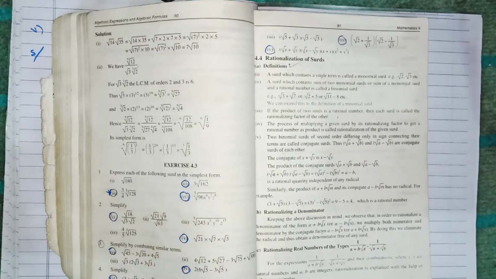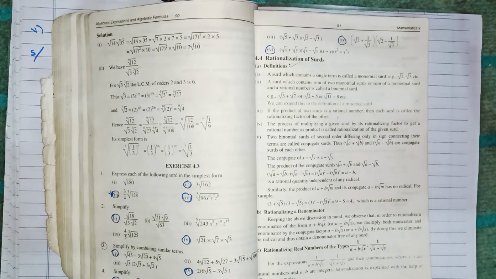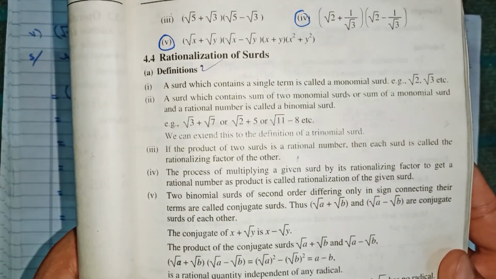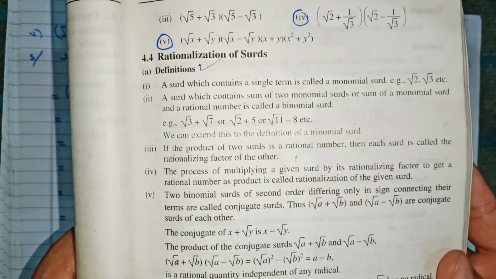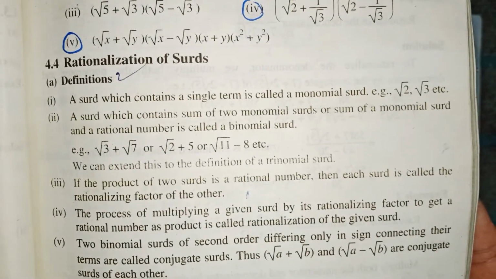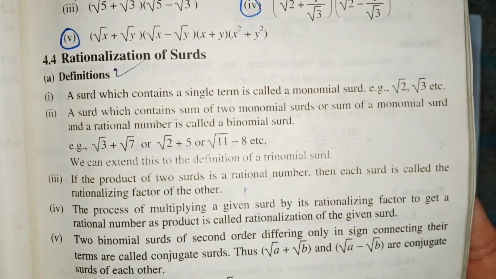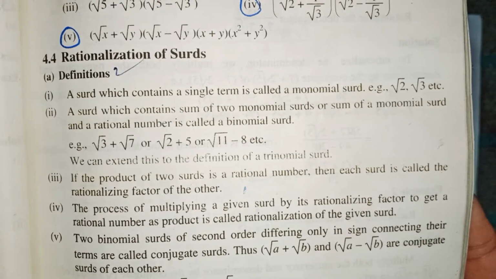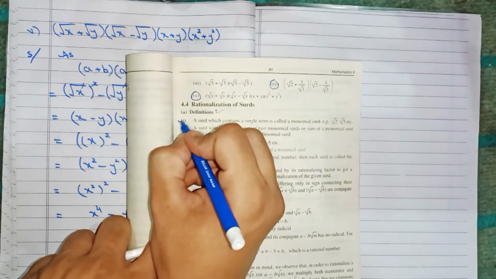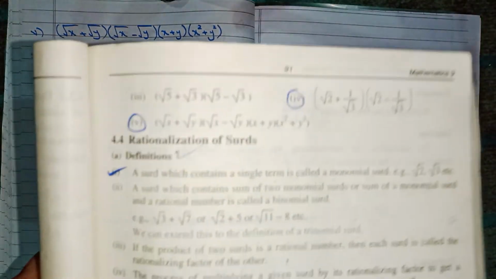Now let's have some theory about chapter number 4, rationalization of surds. A surd which contains a single term is called a monomial surd. It is a definition, students, mark it. A surd which contains a single term is called a monomial surd, e.g. square root 2, square root 3, etc. So the first point is the first definition. You should underline and highlight these things.